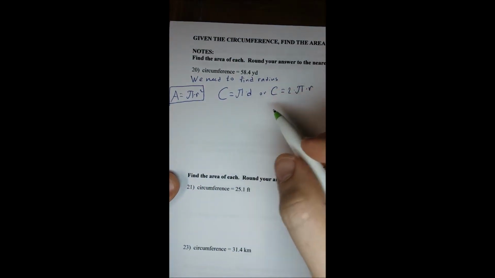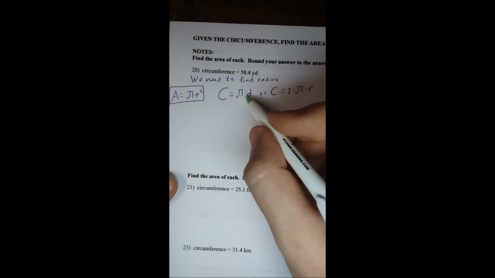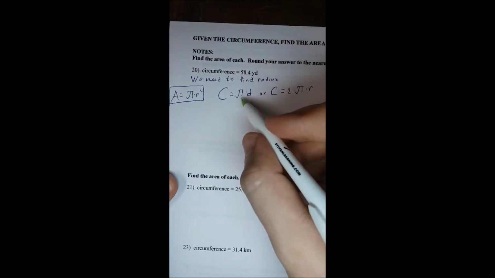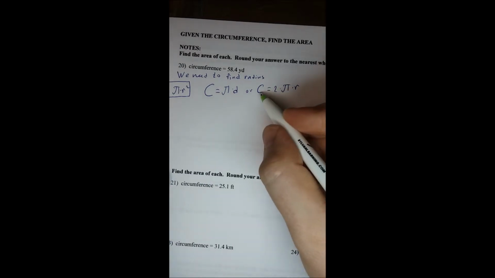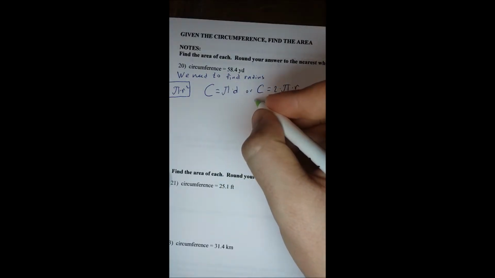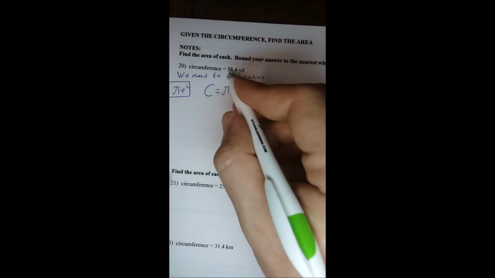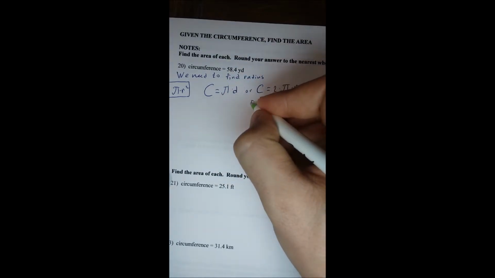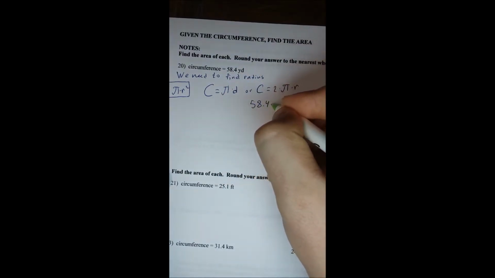So first of all, if you're given diameter, this is the formula to use. However, in our case, we're not given diameter, we're given radius. So circumference equals 2 times pi times radius. And in our case, circumference is given to us. So instead of C, we're just going to write down what's given to us. 58.4 equals 2 times pi times r.